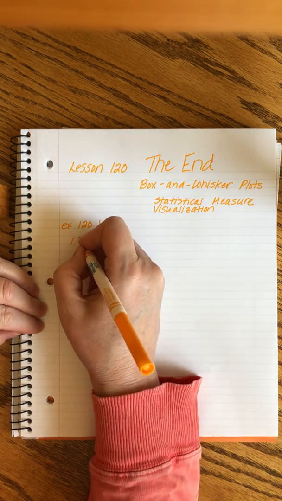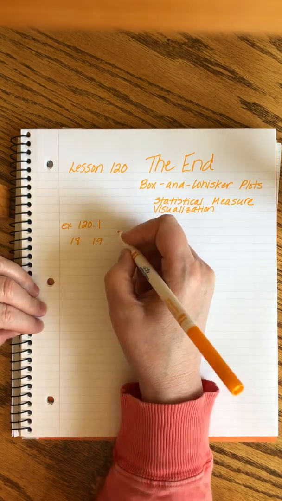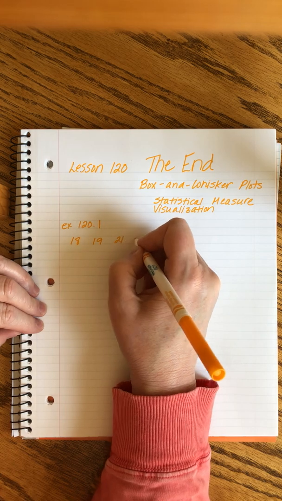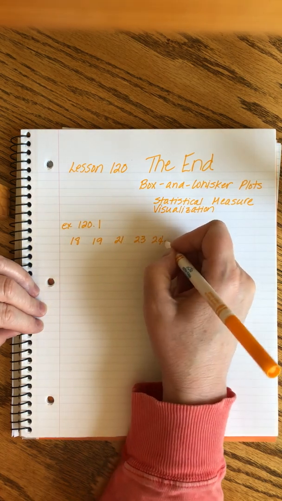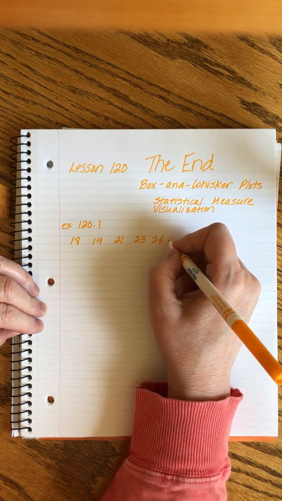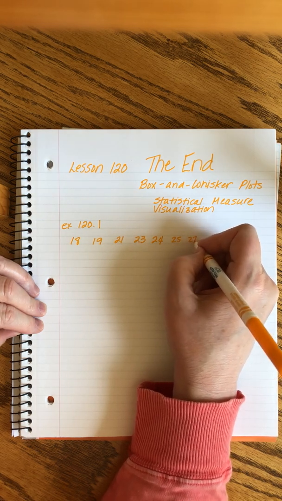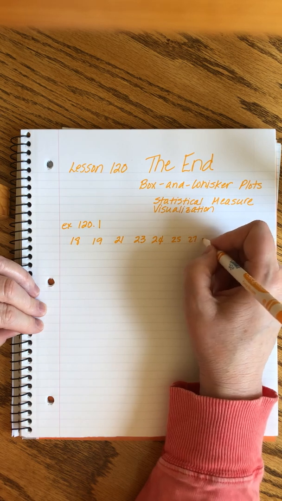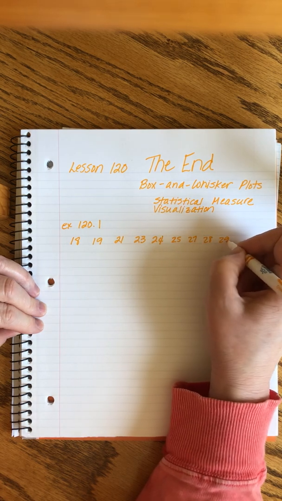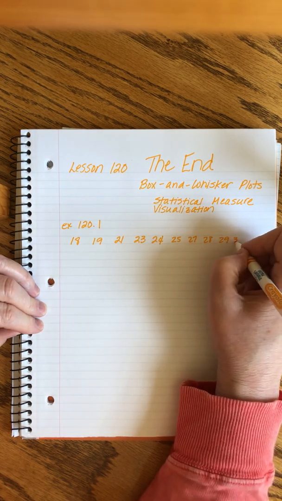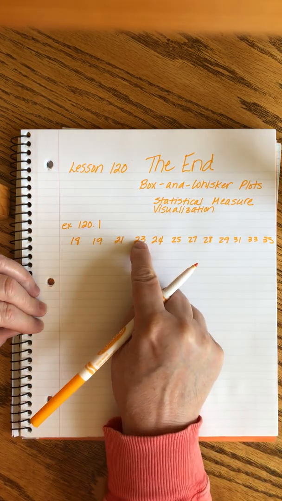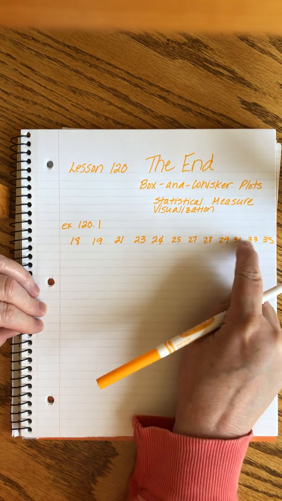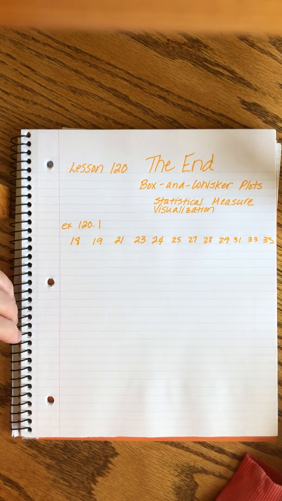So here we go. 18, 19, 21, 23, 24. I put too much space. I'm going to have to squeeze now. 31, 33, 35. 1, 2, 3, 4, 5, 6, 7, 8, 9, 10, 11, 12. Yay! I didn't forget any.